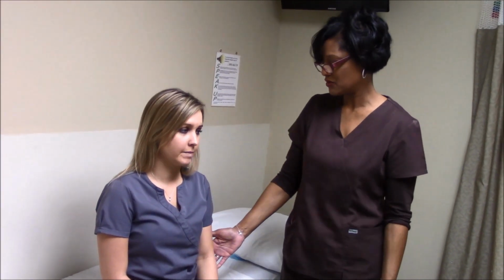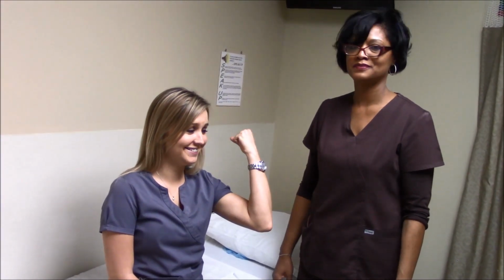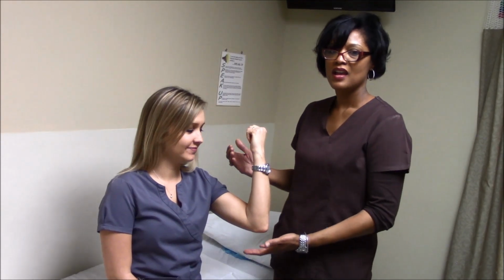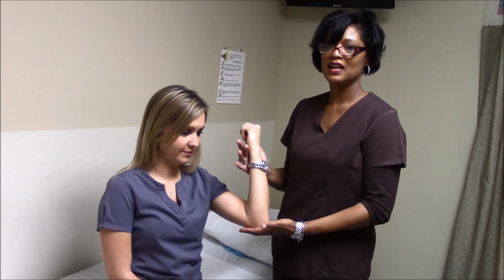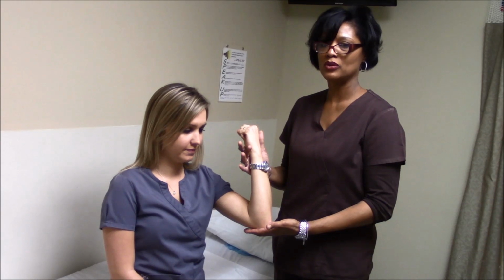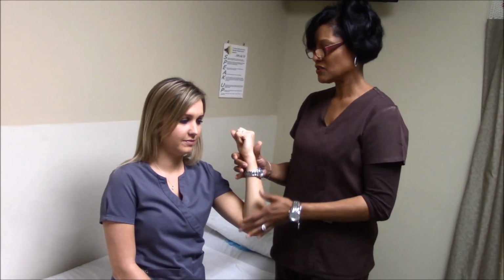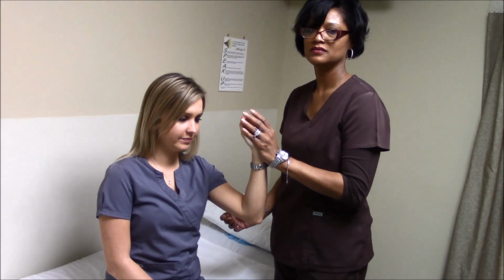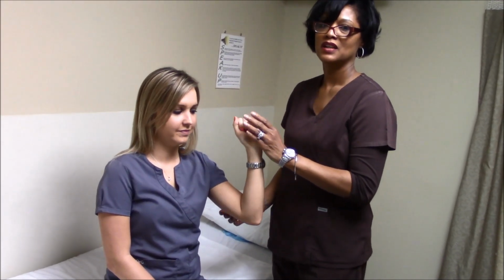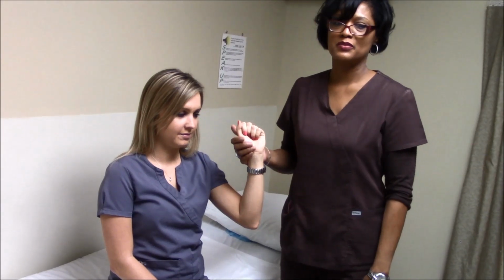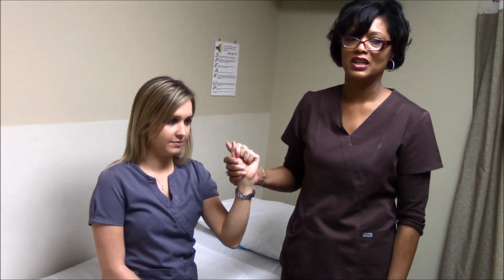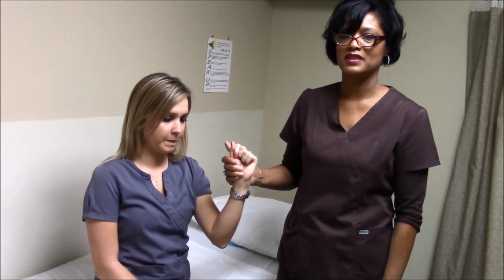Next, we're going to test major muscle groups for strength and compare contralateral sides. I'm going to have the patient contract a muscle, and then by flexing, she's going to resist as I pull away, and then also push against. We expect the muscle strength to be the same bilaterally with full resistance to opposition.